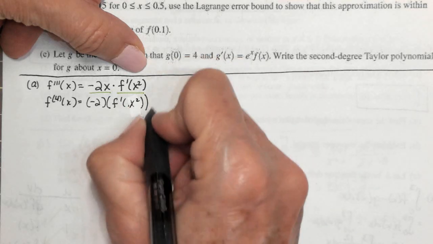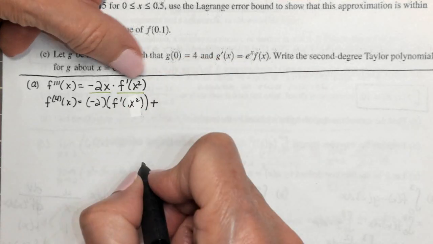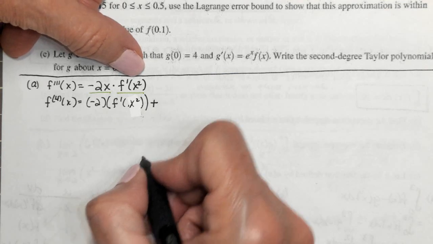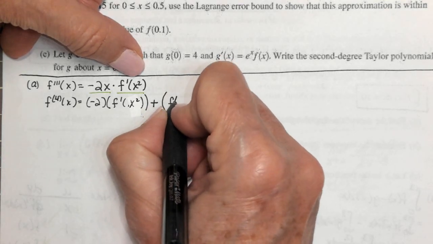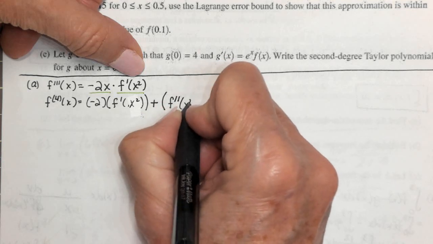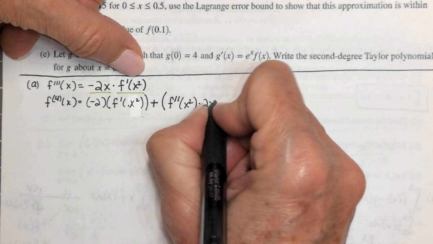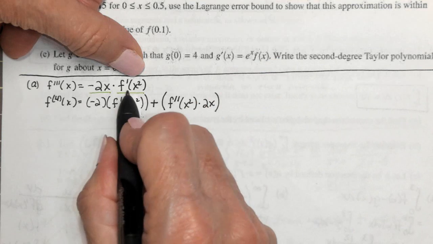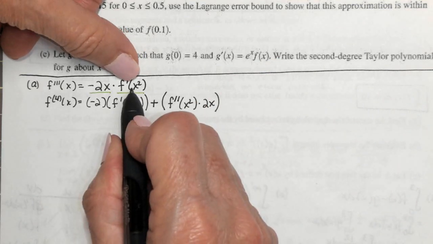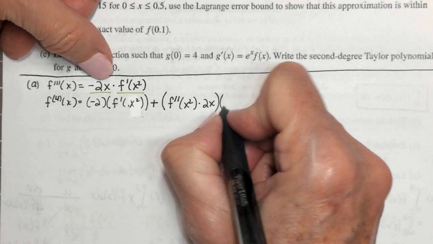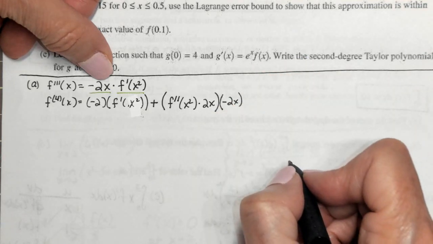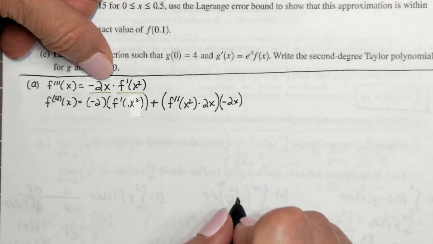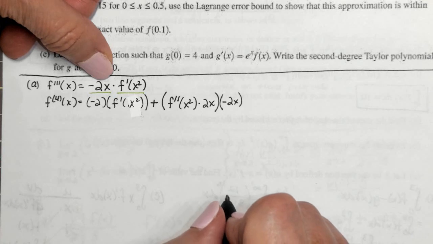Okay. Plus, for product rule, now the derivative of the second thing. The derivative of the second thing is f double prime of x squared times 2x. That's chain rule. Multiplied by the negative 2x left alone. So that is the fourth derivative of f with respect to x.